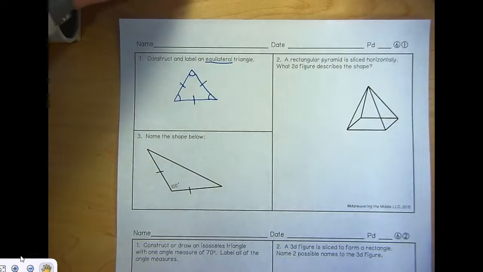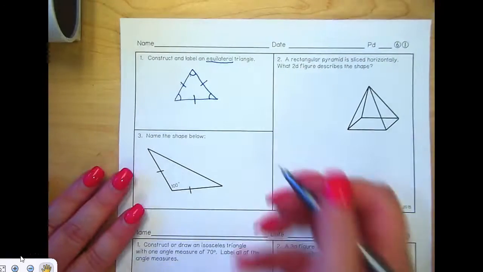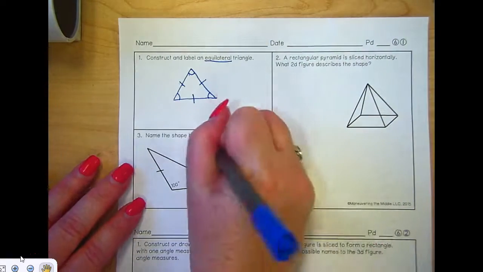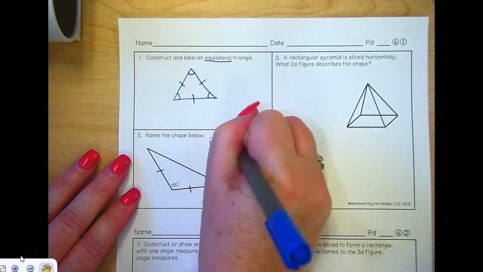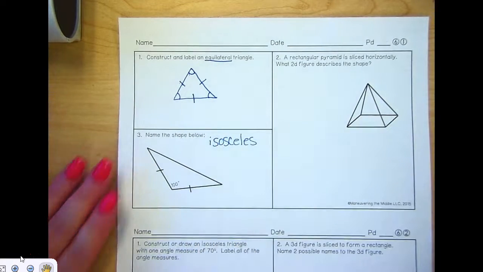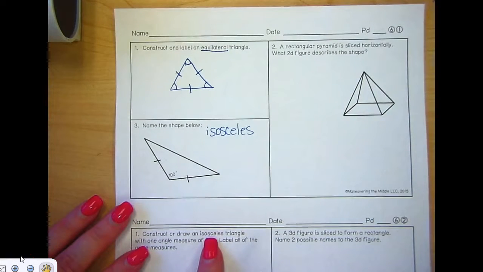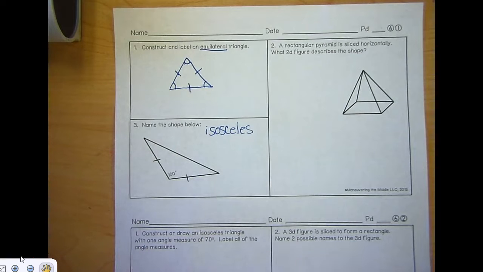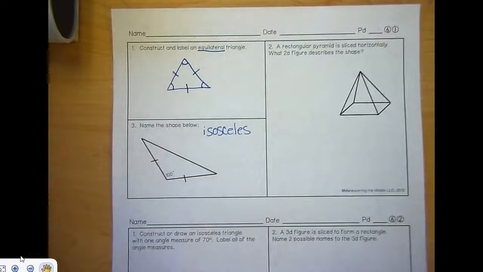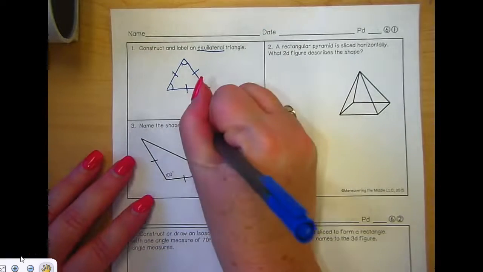Anybody look it up? Go down to the next week. So you could look right there, or you could look at somebody else's paper that looked it up like I did, or maybe that already knew how to spell it. I'm not sure. So isosceles, because two are the same, that is isosceles.